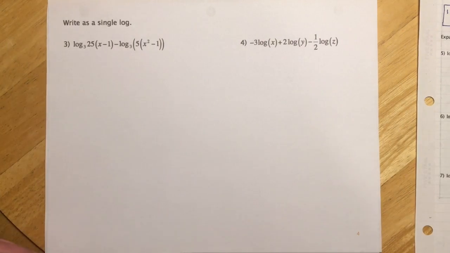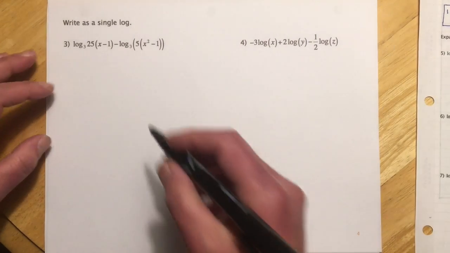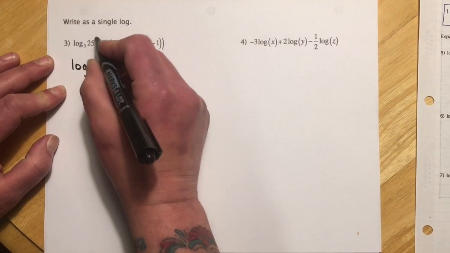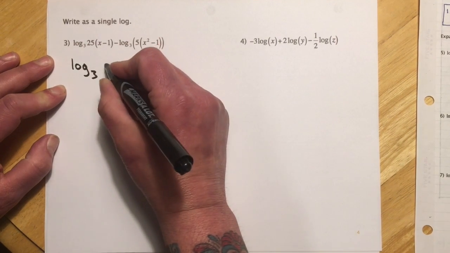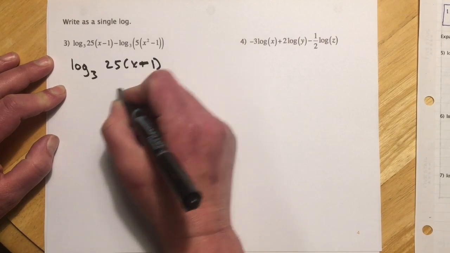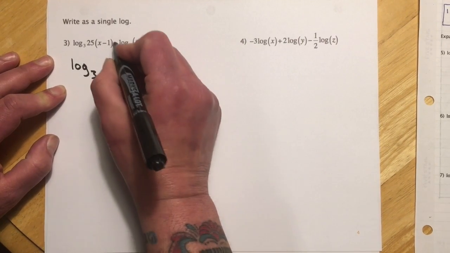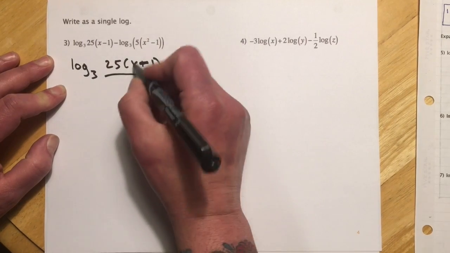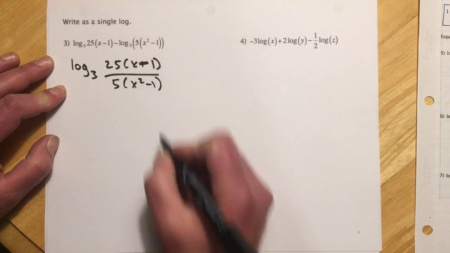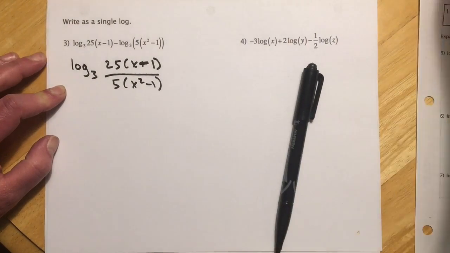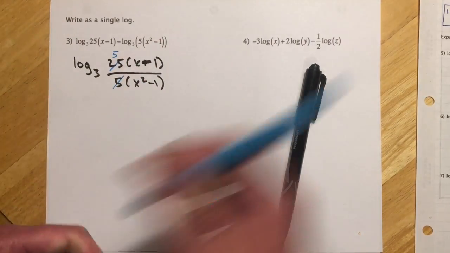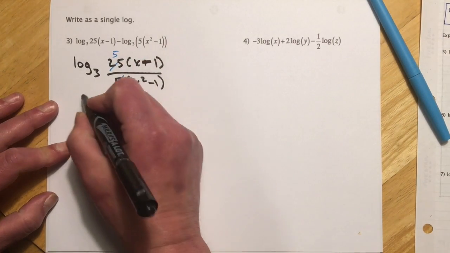So these are those write-as-a-single-log type problems, and this one is a kind of big subtraction, so we'll just go log base 3, and then this would be my numerator because it's positive. And then this would be my denominator because of that negative, and when we're subtracting, that means we're dividing. And then from there, I can knock out a 5 pretty easily. So we'll go ahead and do that. And I can do that because it's factored, it's multiplying.